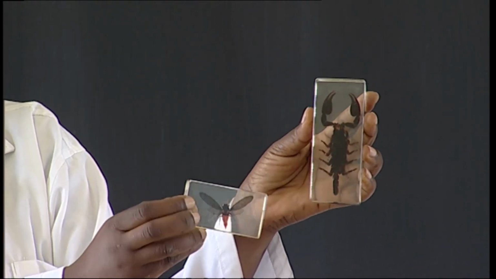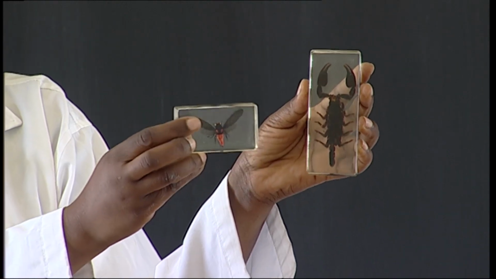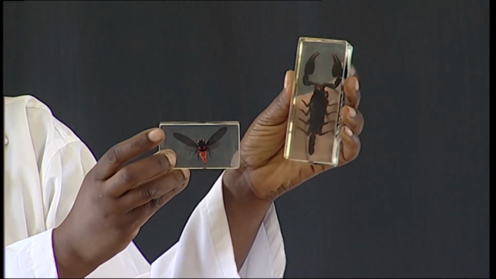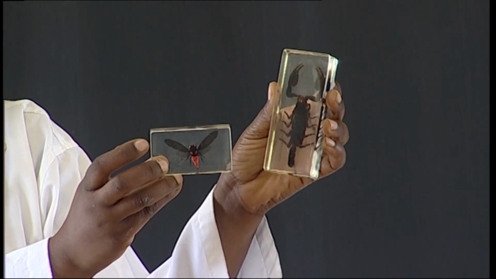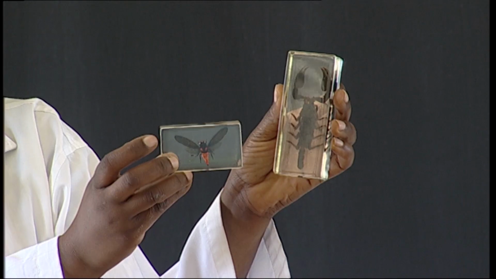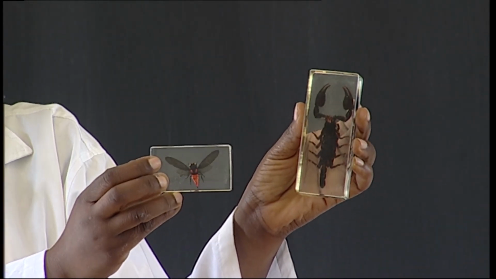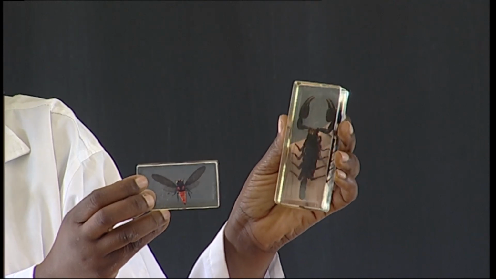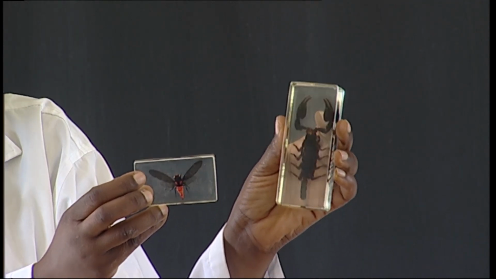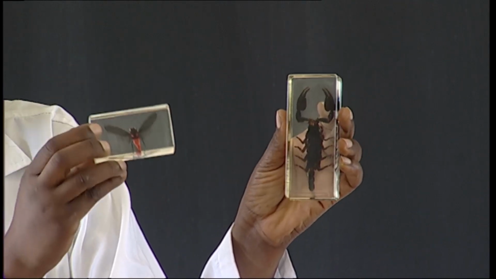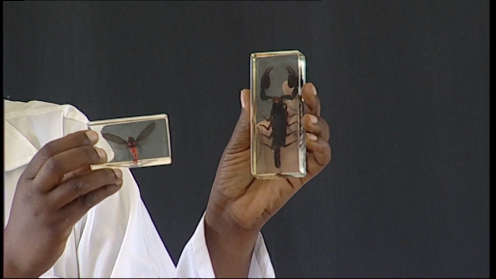If you look very carefully, you will find these ones have got wings. The insects have got wings. But when we go to the scorpion or arachnida, they don't have wings. So depending on the wings, the insects have got wings, whereas the arachnida don't possess wings. Thank you so much. I think that one is very clear.